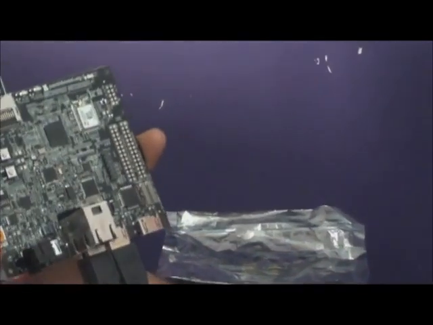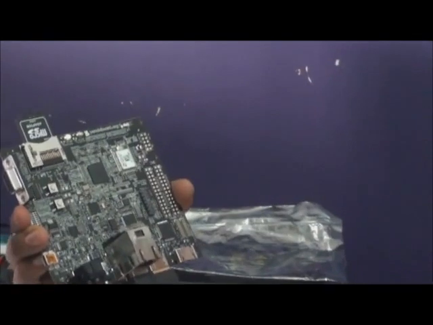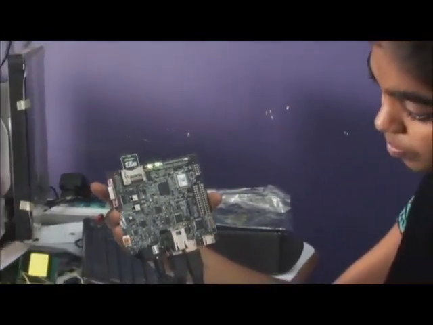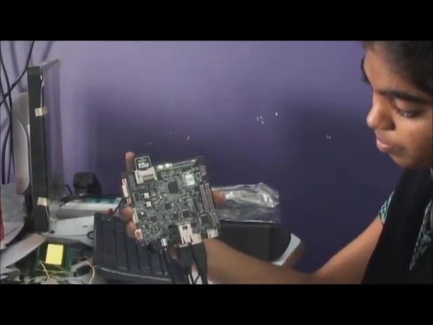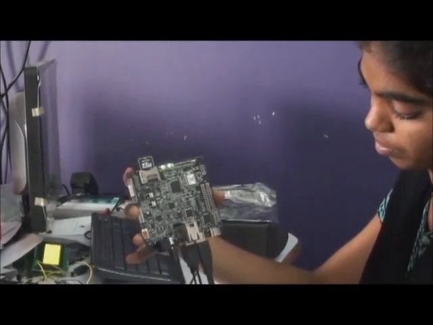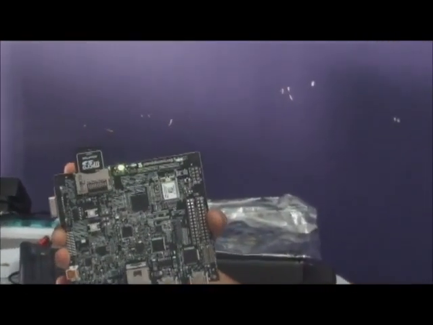Then connect your supply, which is 5 volts 3 amps. Now the pandaboard gets booted.